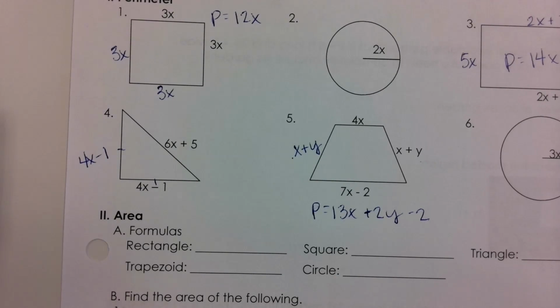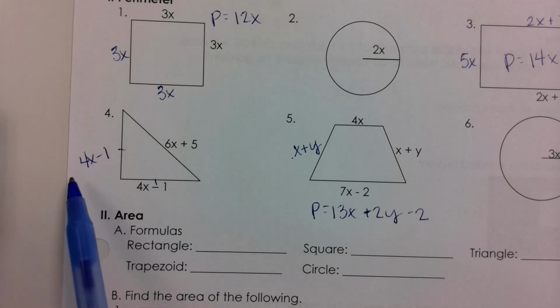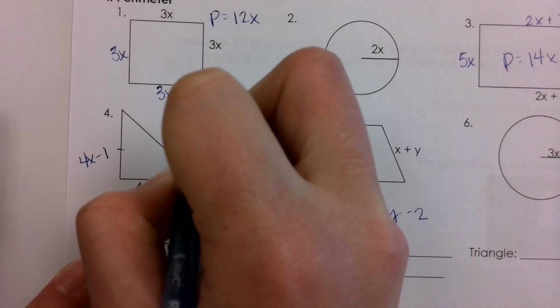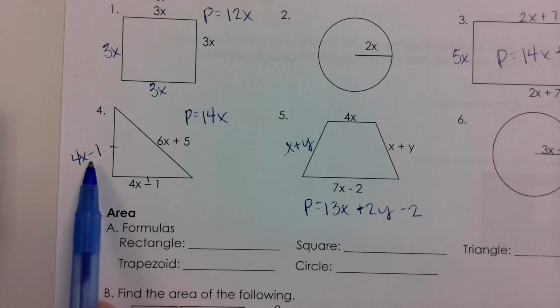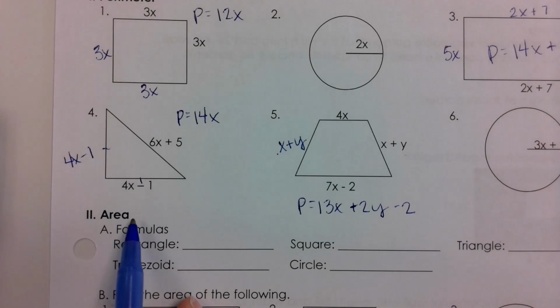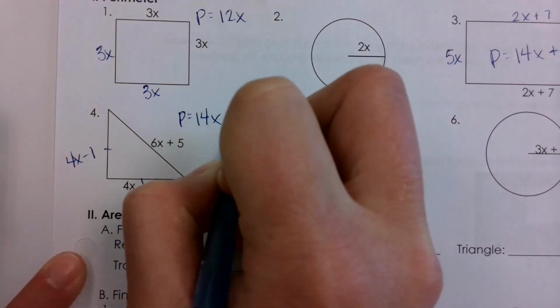So let's see, Austin, what are some like terms we have there? 4x and what else? 4x, 6x. So 6 and 4 gives us 10 plus 4 more, 14. So we got 14x. And then let's see, Megan, what other like terms can we combine? -1, -1. What do we get? -2. Any other terms we can combine that with? That 5. So it's 5 minus 2. 3. So we'll have 14x plus 3 there. Is that all right?